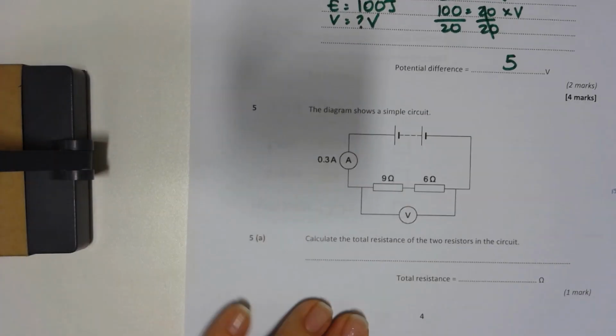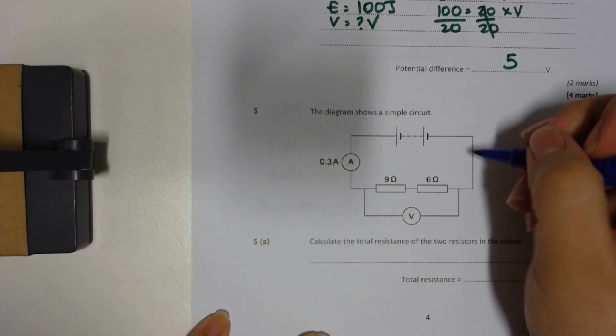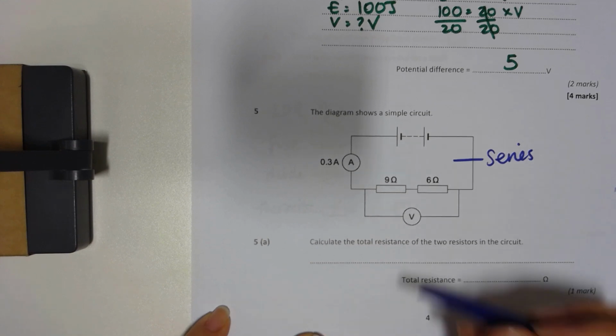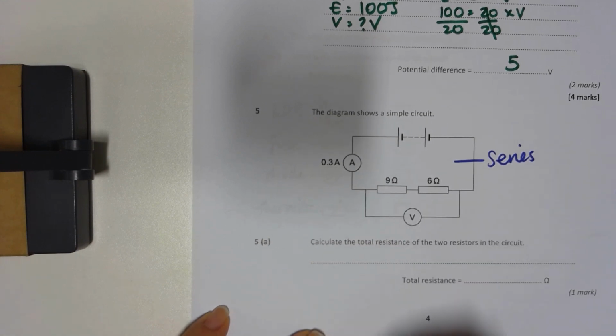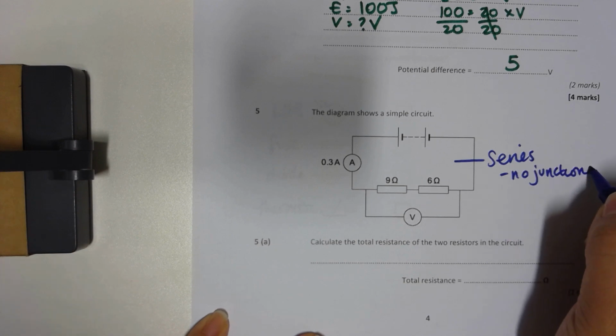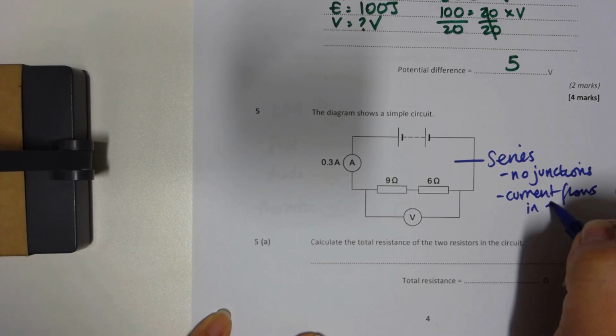Here is another simple circuit. Firstly, when you see a circuit like this, we need to recognize this is a series circuit. We know that because there are no nodes or junctions, so current flows in one path.